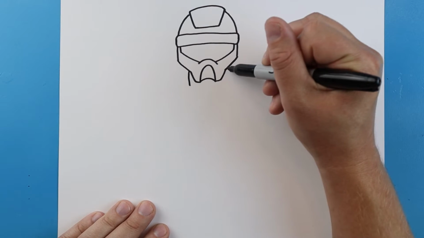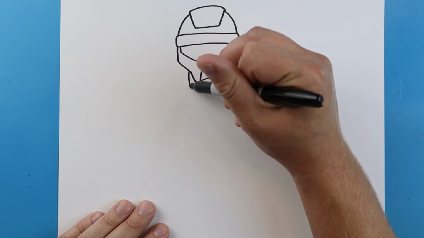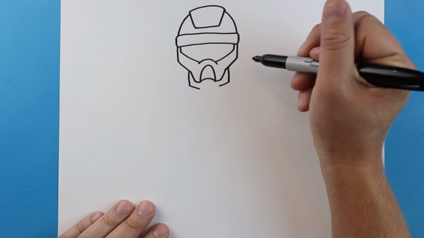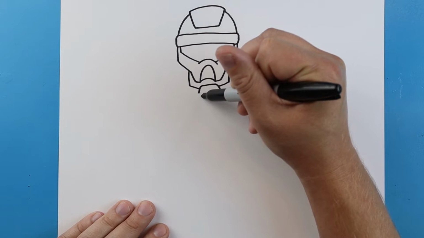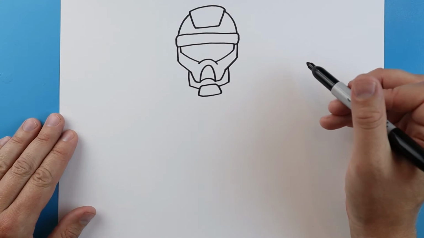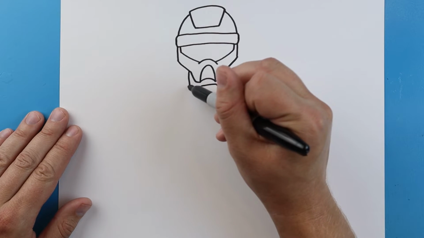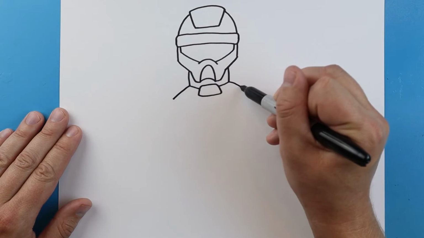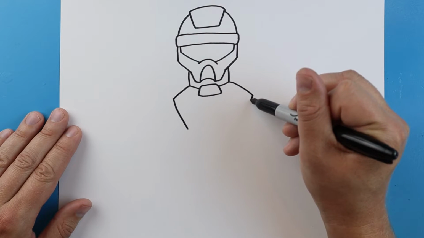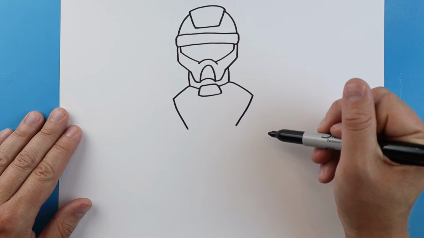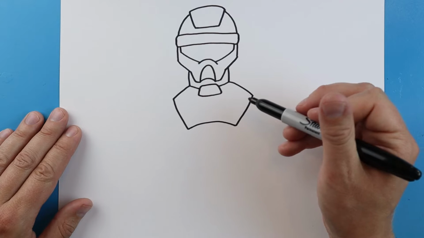Starting here, I'm going to draw two lines that come down. Draw two lines in. And I'm going to add kind of like a skinny rectangle shape in here. I'm going to draw two lines that come out, a line that comes down on each side, and we're going to make a little curved line to connect it.